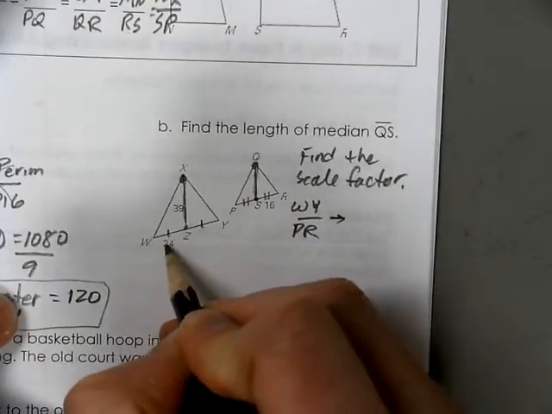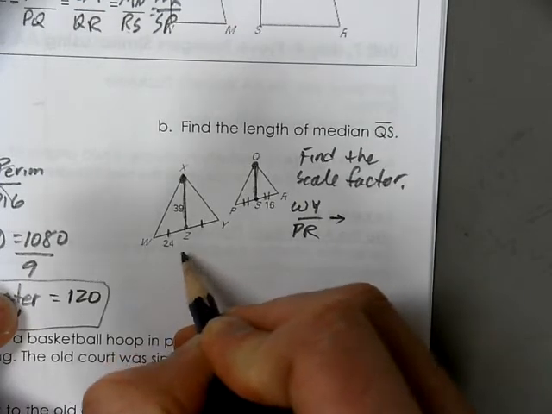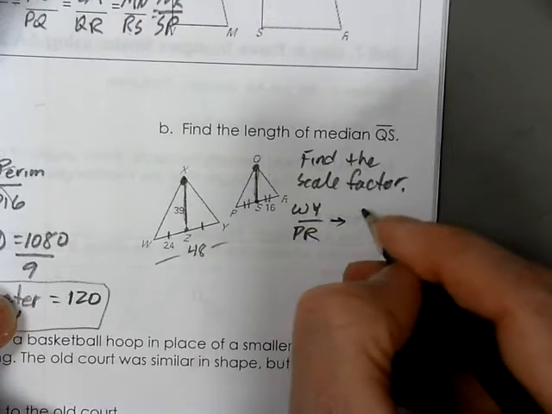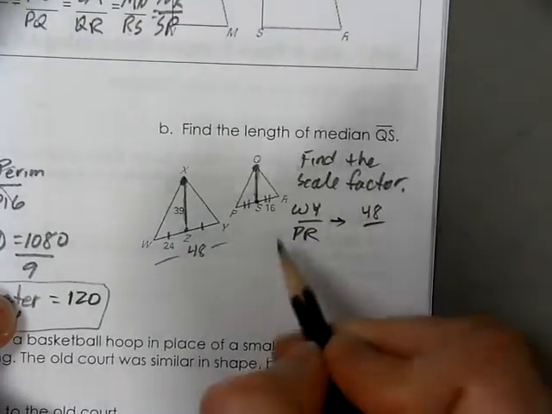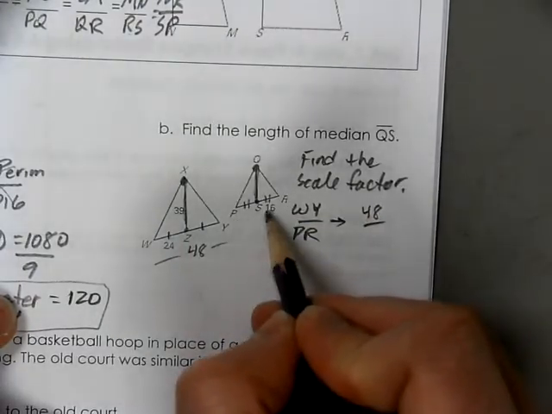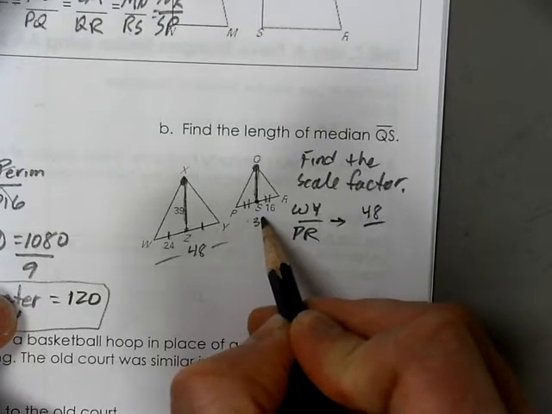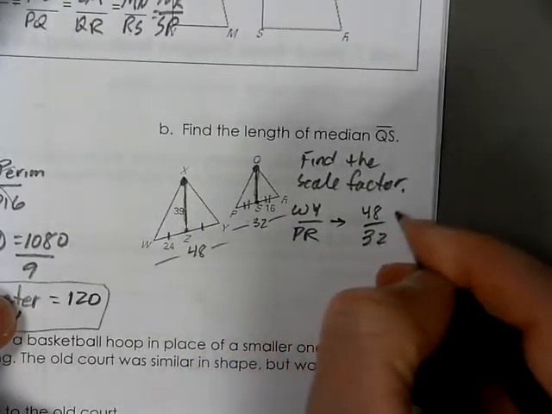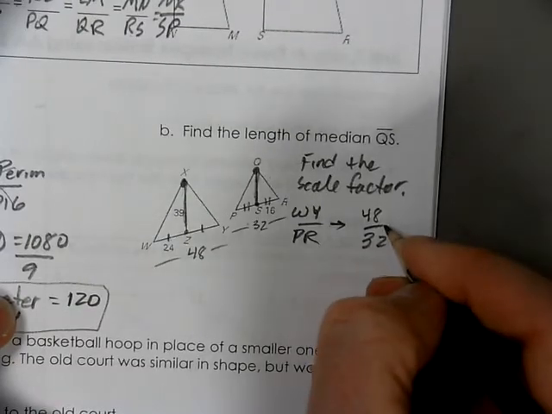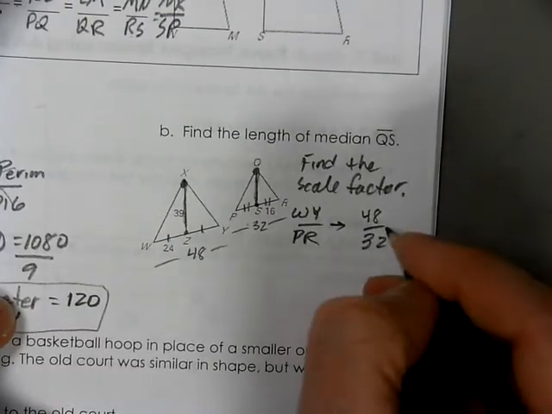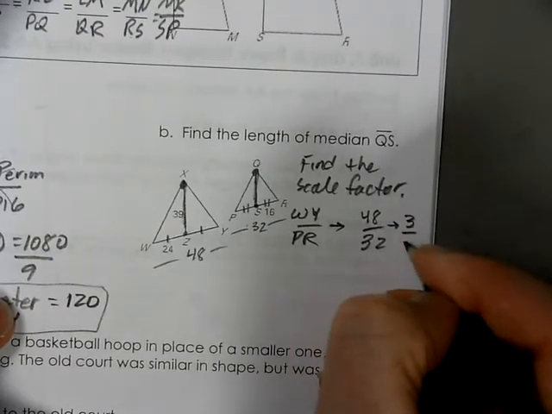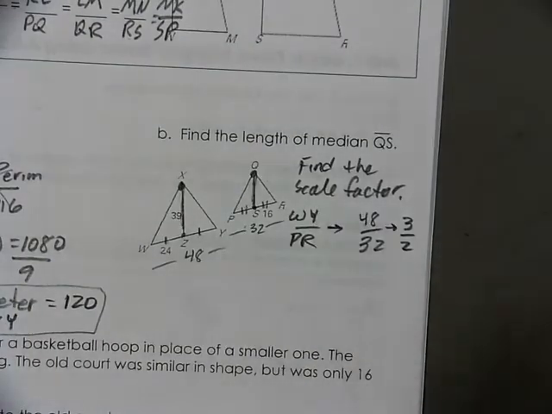WY is going to be 24 plus 24, which is 48. And PR is going to be 16 plus 16, which is 32. And we divide both of those by 16. And we get our scale factor of 3/2.